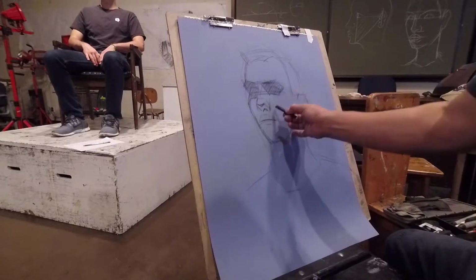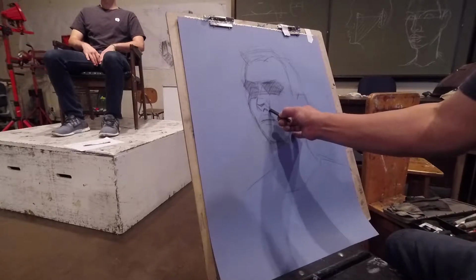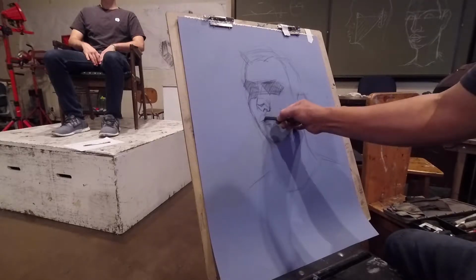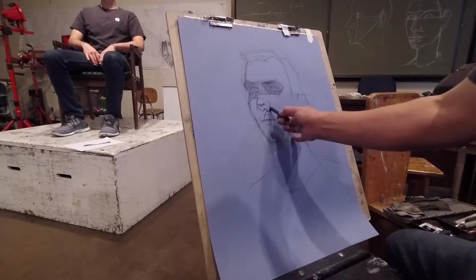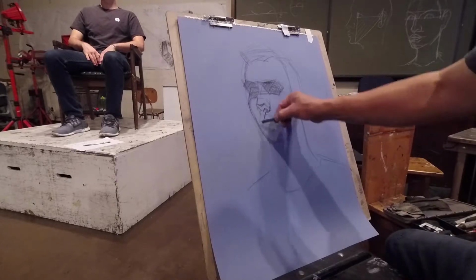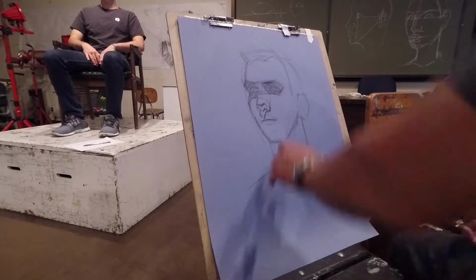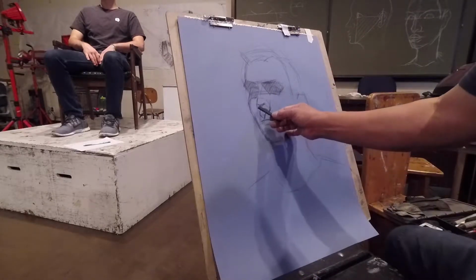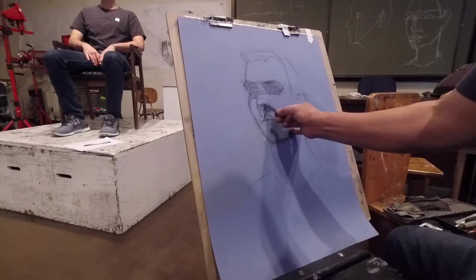The cast shadow underneath the nose, that's really important to make the nose look three-dimensional. So you have to draw those cast shadow lines really clear. A lot of students didn't draw those lines. You have to. That's the first step. You make everything look like 3D.